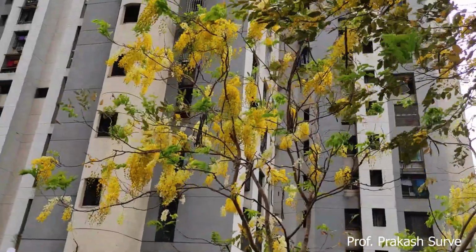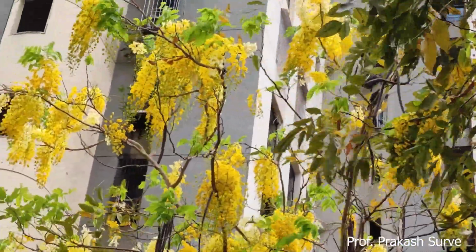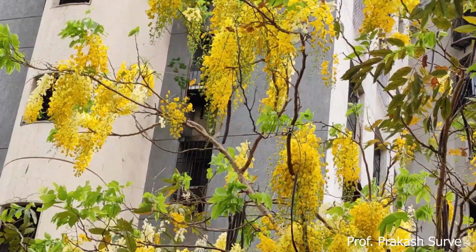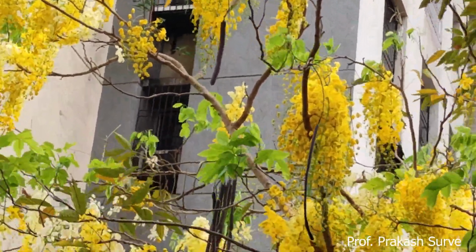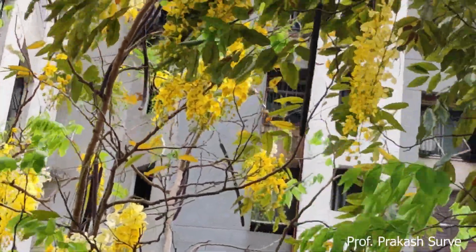This tree has a number of uses. Just now I said it is a multi-purpose tree. Its roots, its flowers, its leaves, its tree trunk, everything gets used.